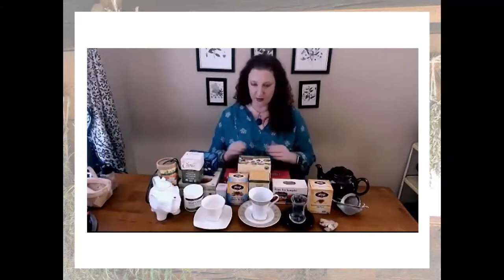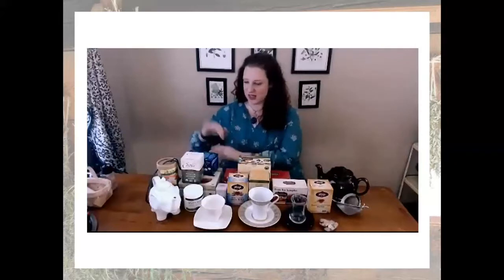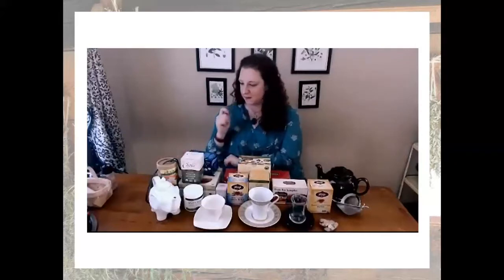An infusion is a preparation made from the leaves and flowers of a plant. I have several of those right here. And then finally, if we're using the bark or the root of a plant, we're going to make something called a decoction. And over here you can see I have a couple of things as well. So let's go back to this tea category here real quick.